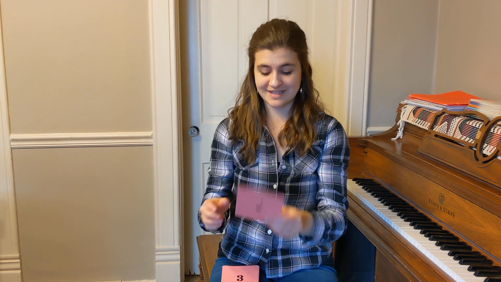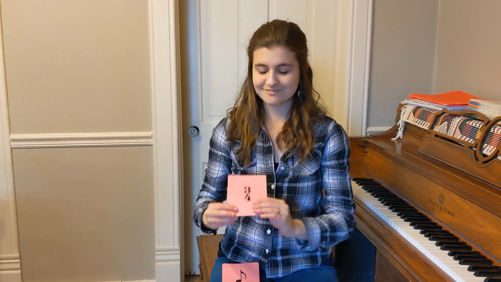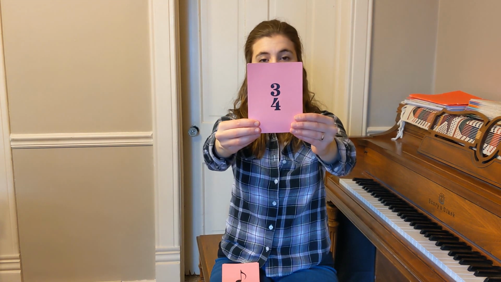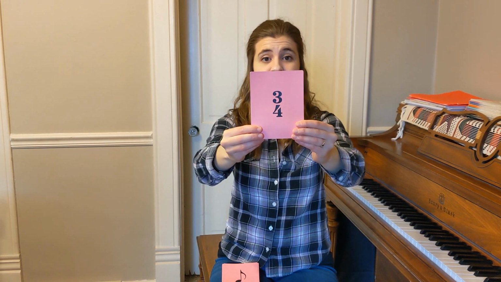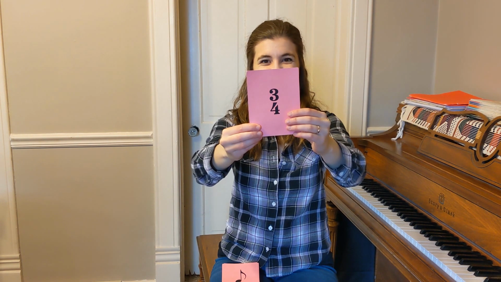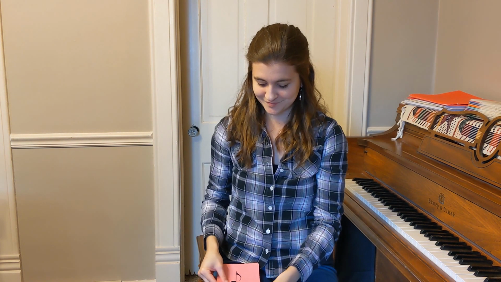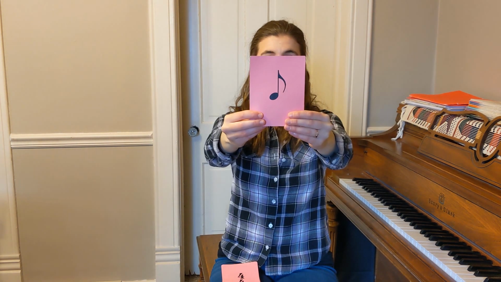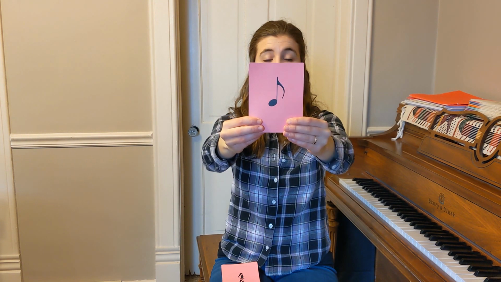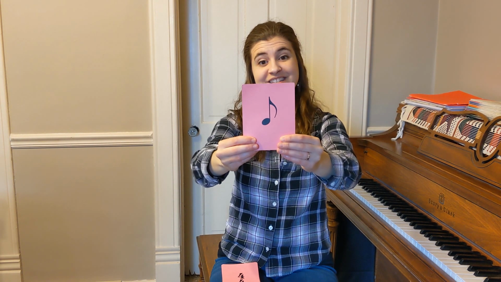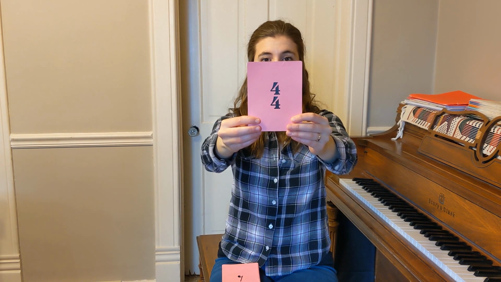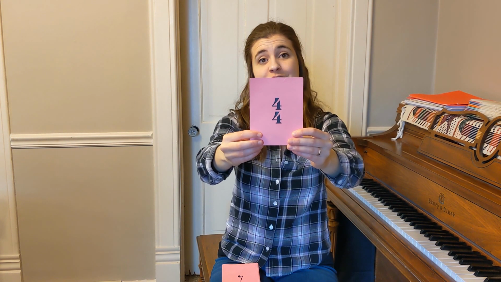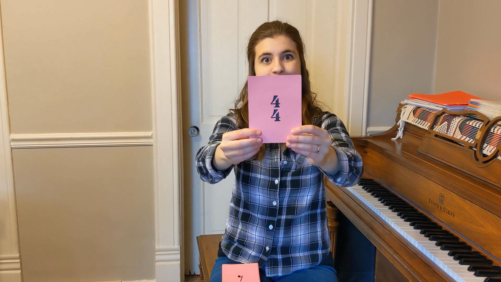Ta, 1 beat. Time signature, 3/4, 3 beats per measure. T, half a beat. Time signature, 4/4, 4 beats per measure.